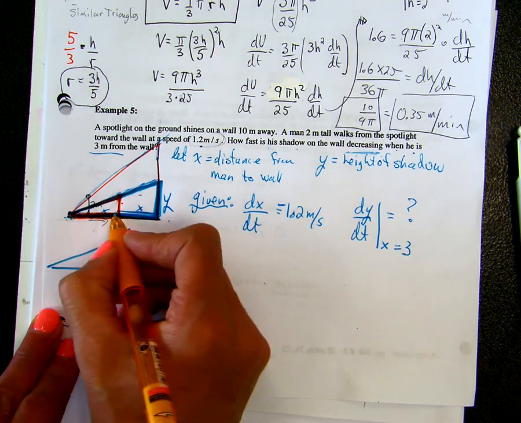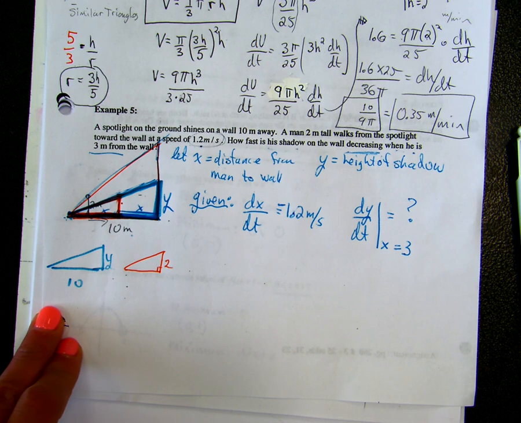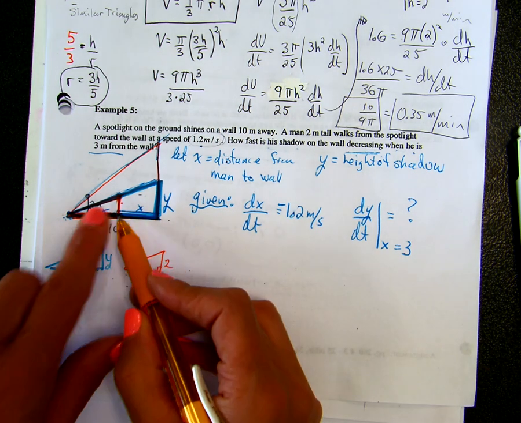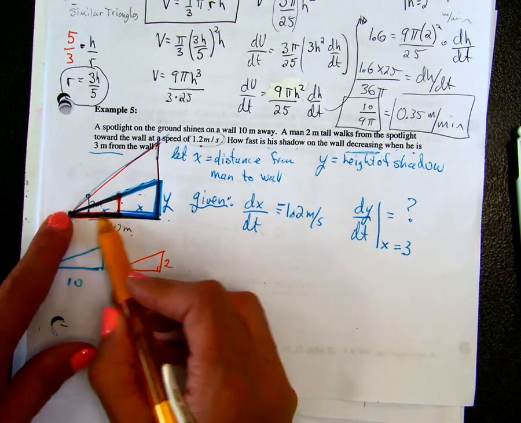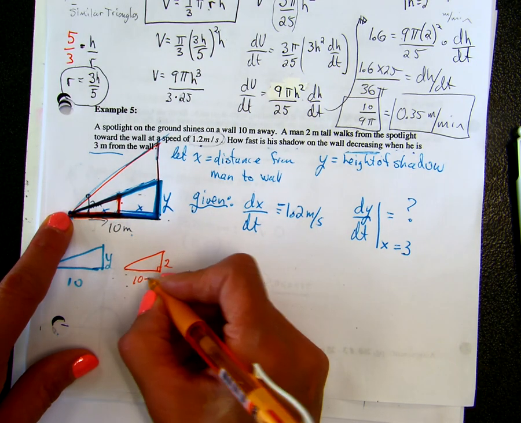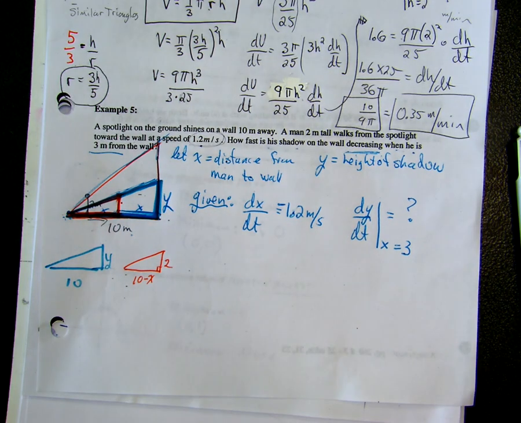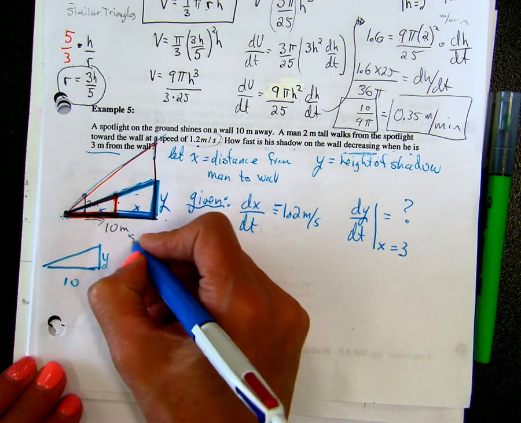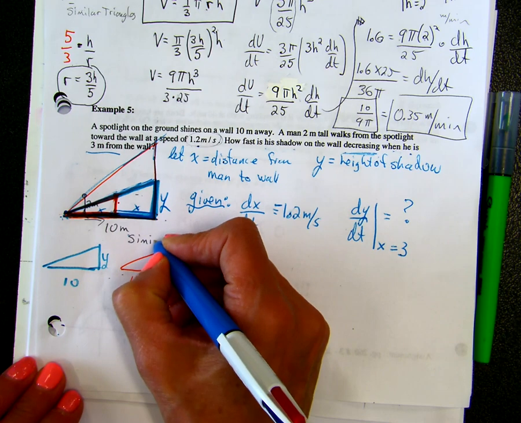Do we know the length of this? We don't know it exactly. We know it as a variable. It's not 10. The whole thing is 10. This part's x. So this part in here would be 10 minus x. So those two triangles are similar triangles. Set up a relationship between them.